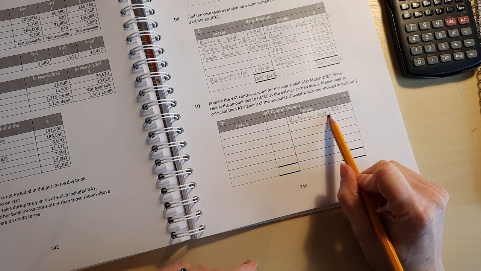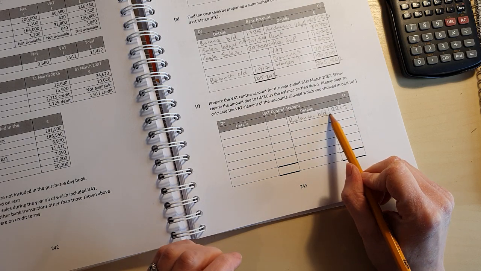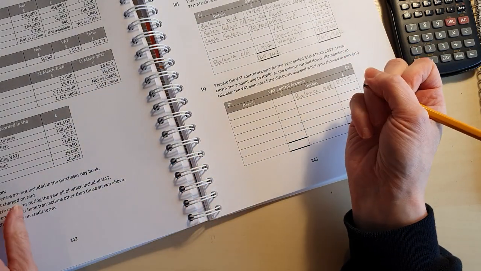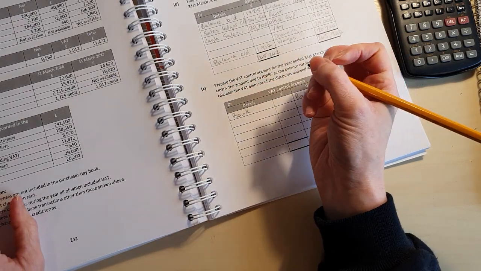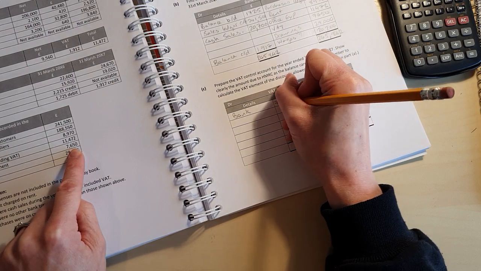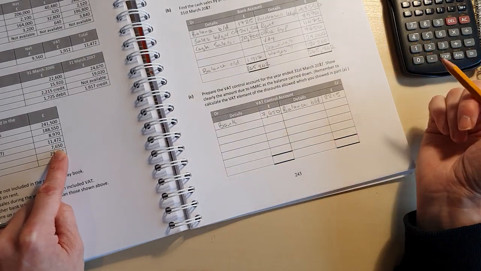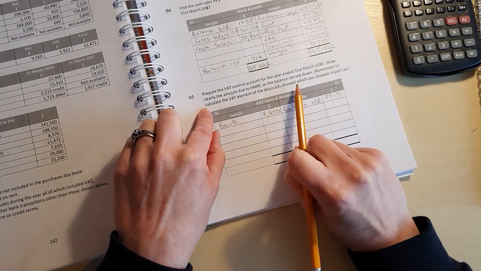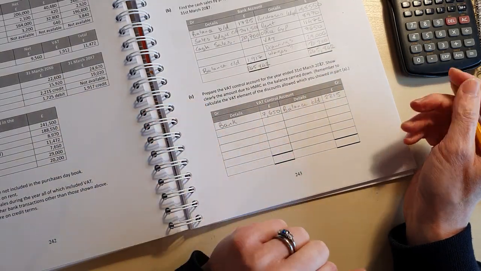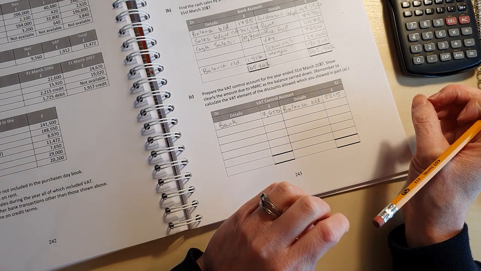Right, so that means we owe them. So we've got bank for that payment 7,650. Oh gosh, discounts allowed.